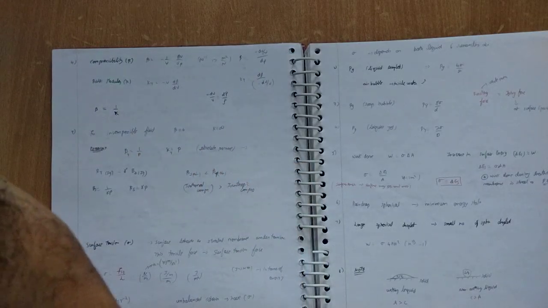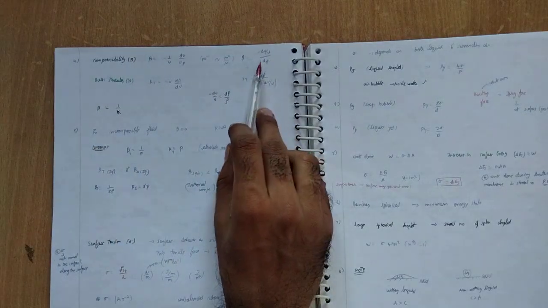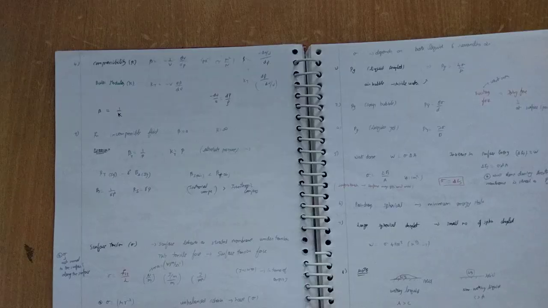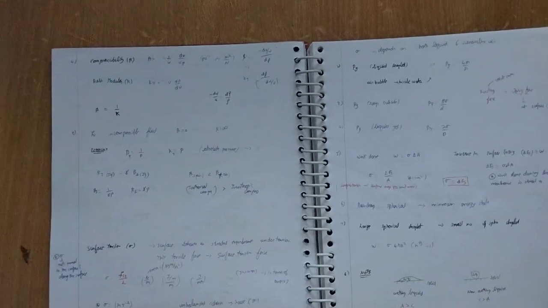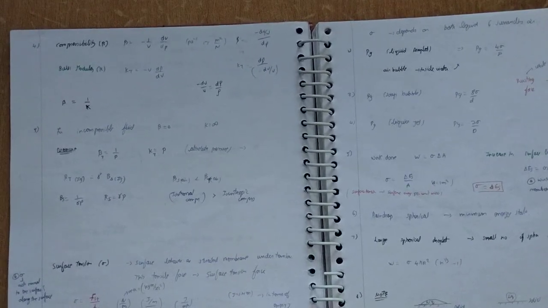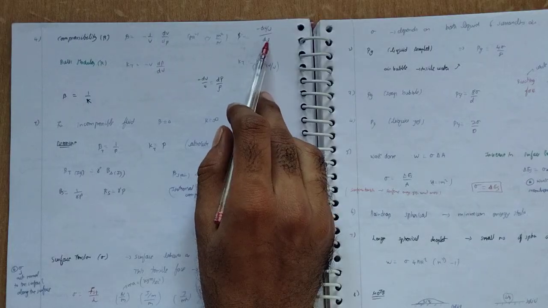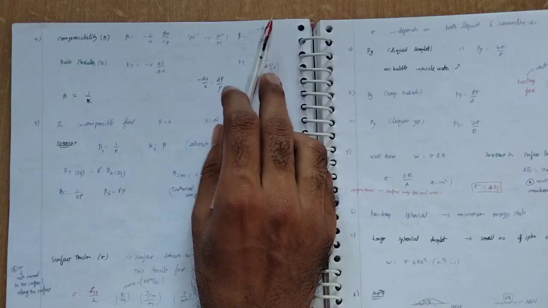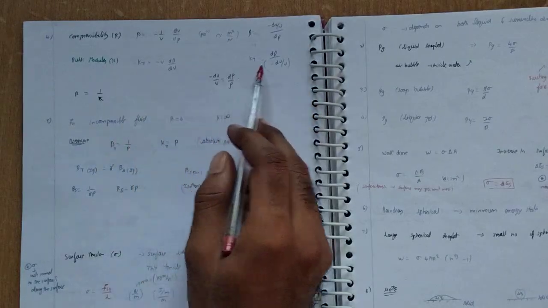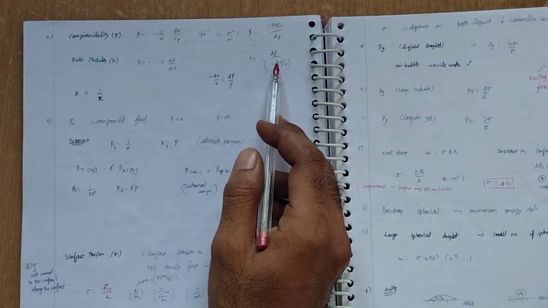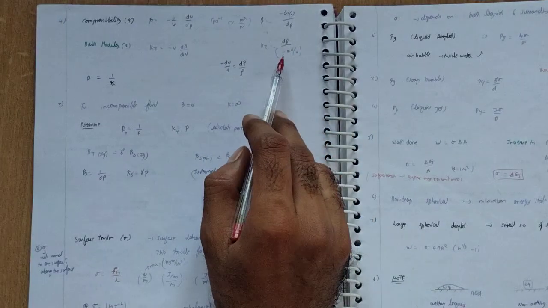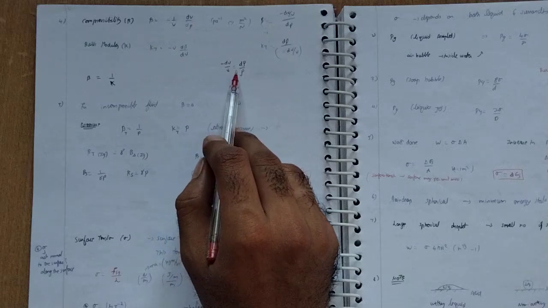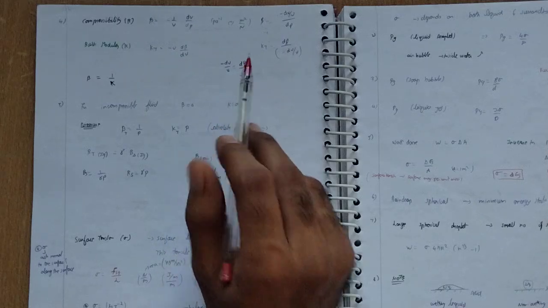While it is given like this, with compressibility, the bottom factor needs to be considered. You can see this is dV, and this is dP, the differentiation of pressure. While the pressure changes, how much the volume changes. Bulk modulus K equals dP divided by minus dV/V. So the change in volume with respect to the original volume equals d rho upon rho, the change in density.